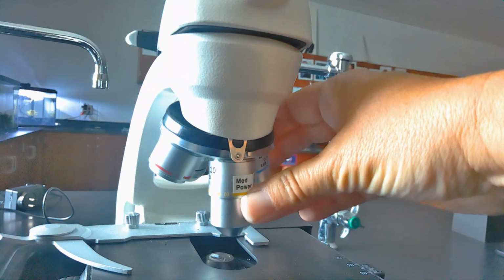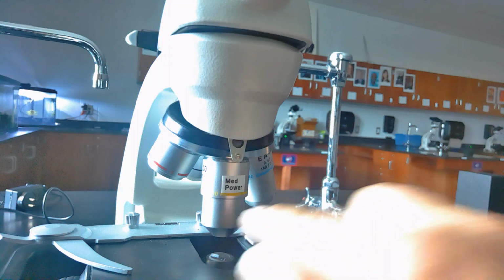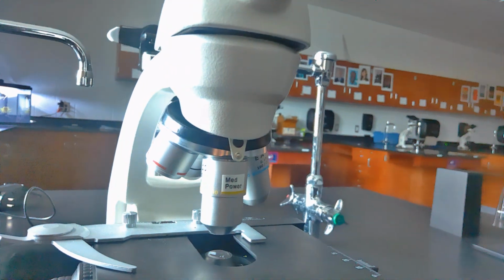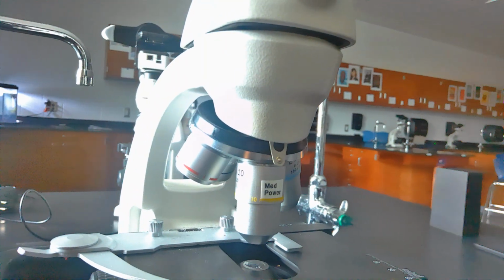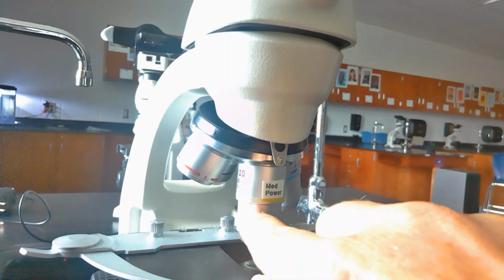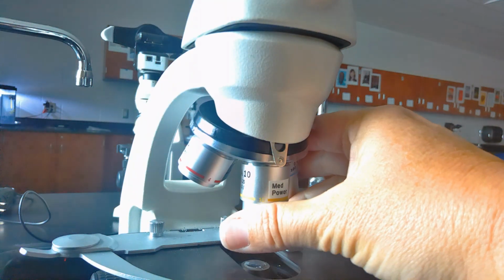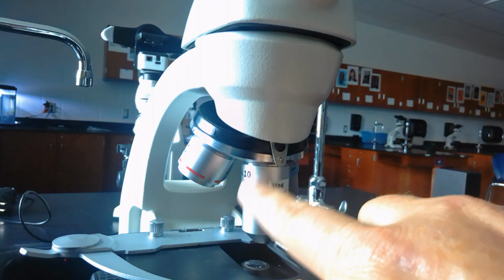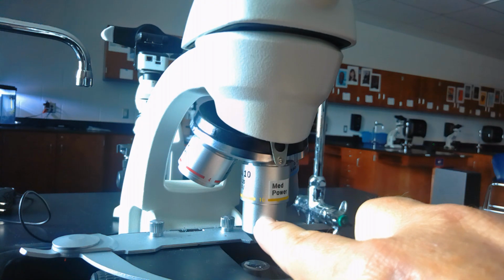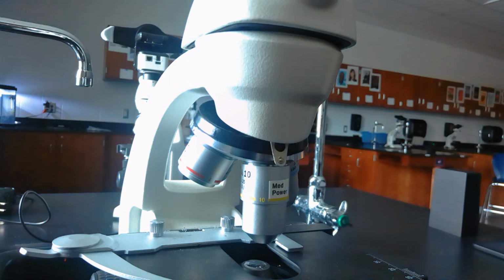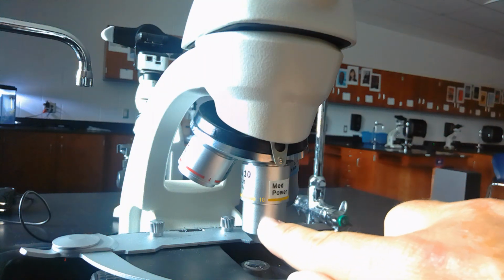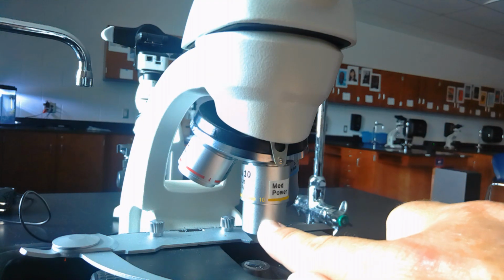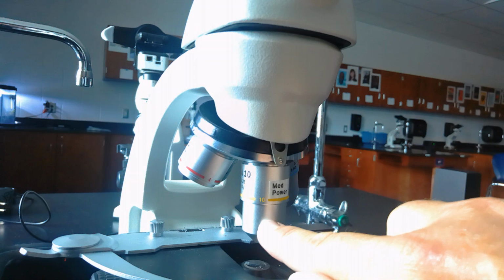If we were looking at something under medium power, you'll notice that this magnifies at 10 times. So you can kind of see the number 10 there. Let me move this over a little bit. So this lens right here, this is called an objective lens, magnifies 10 times. And if you remember, the eyepiece itself magnifies 10 times. If I multiply those together, I get 100. So if we're looking at something on medium power, we are magnifying it 100 times.